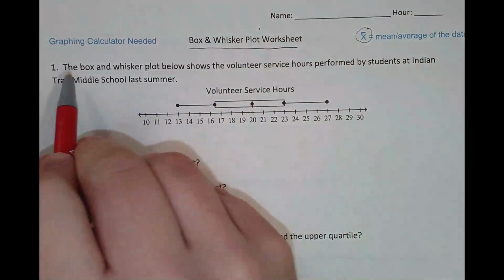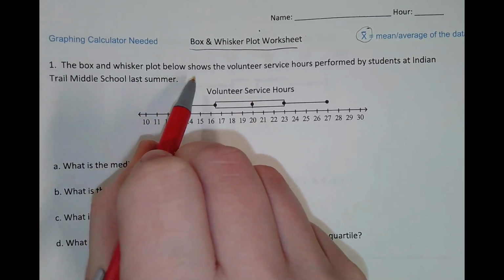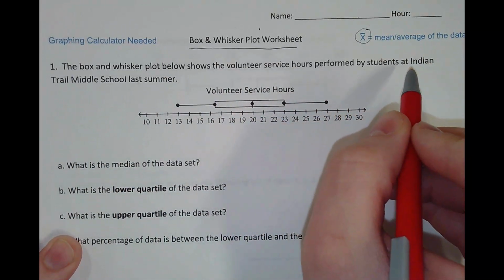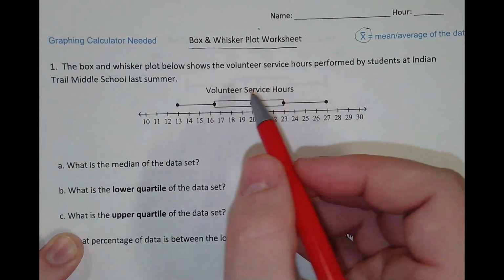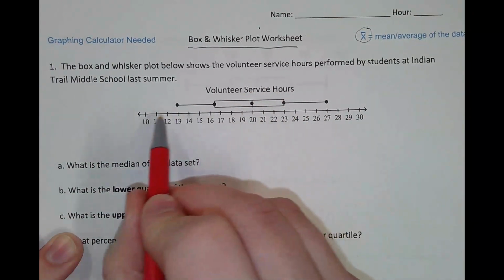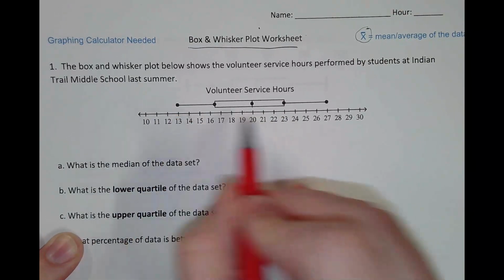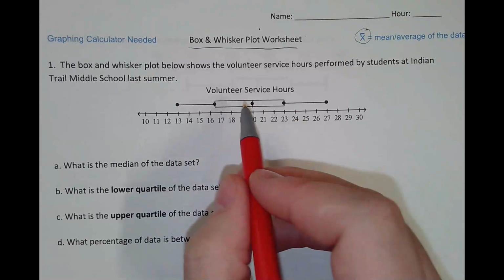Number 1. The box and whisker plot below shows the volunteer service hours performed by students at Indian Trail Middle School last summer. So as we can see, the number of hours that they served was between 13 and 27 hours.